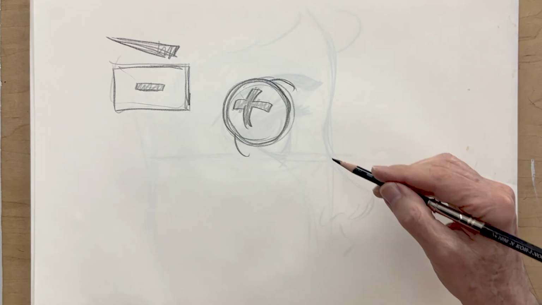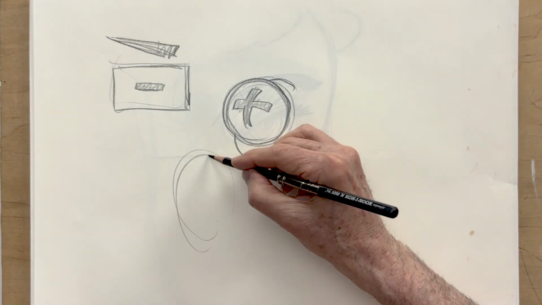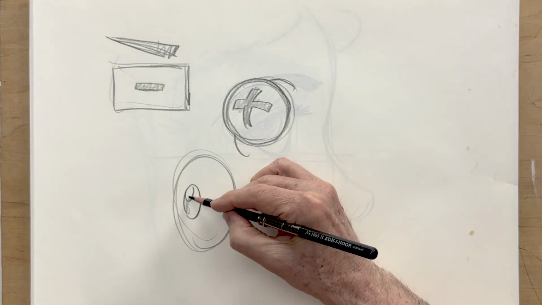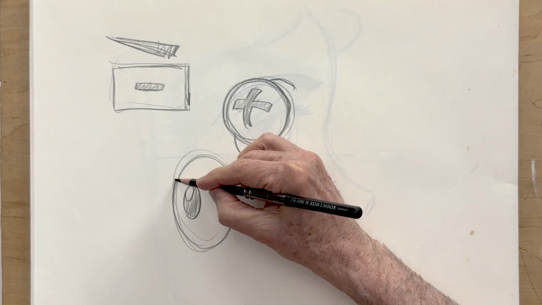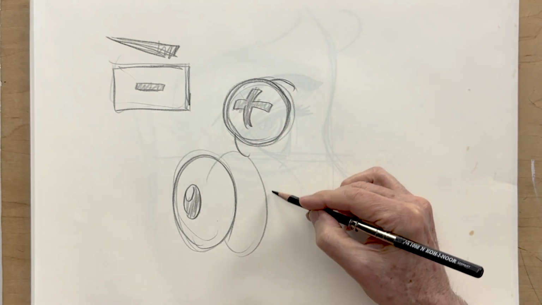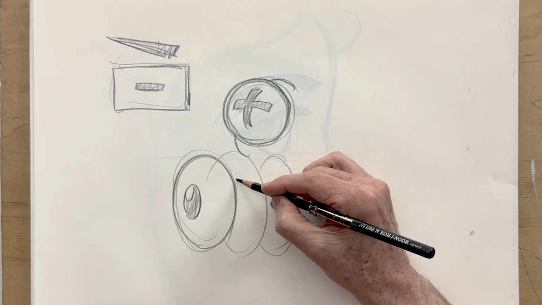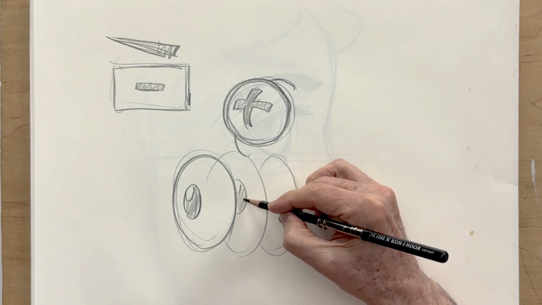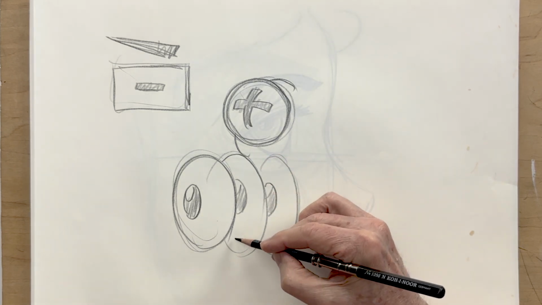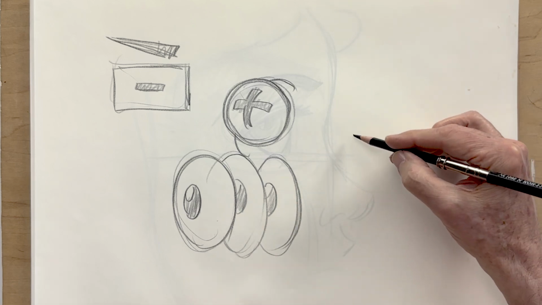Sometimes when a character is moving rapidly, you can go from having an eye that is fully open with a glaring pupil, and you can have multiple eyes to give the idea of speed or fast action. This is an effect that you can put in any of your comic scenes.